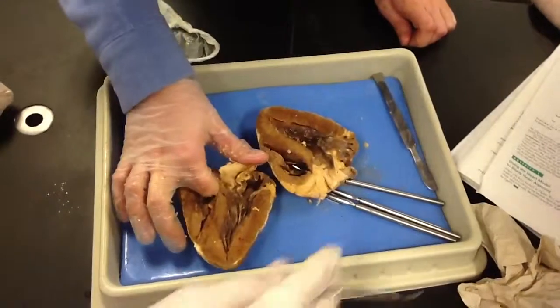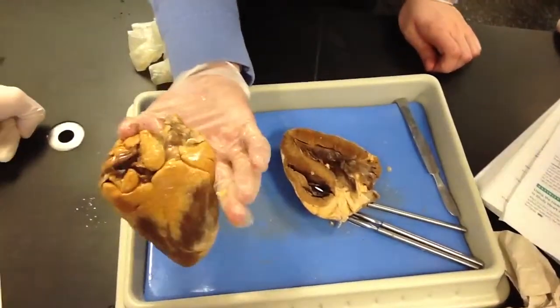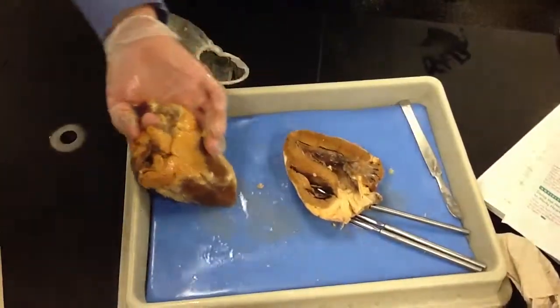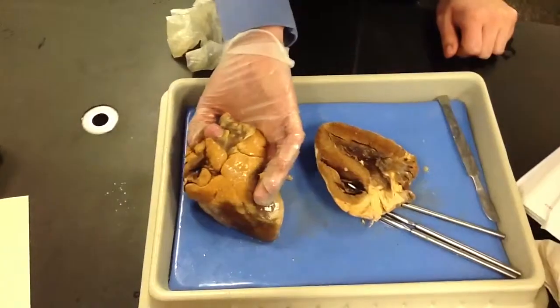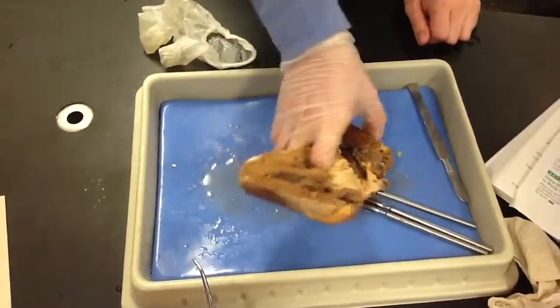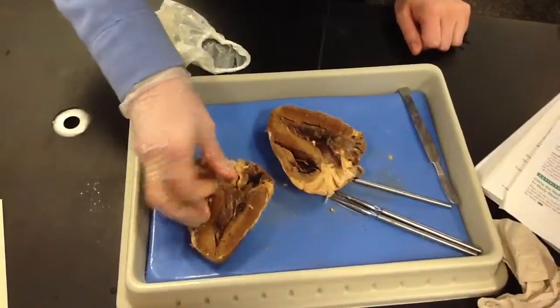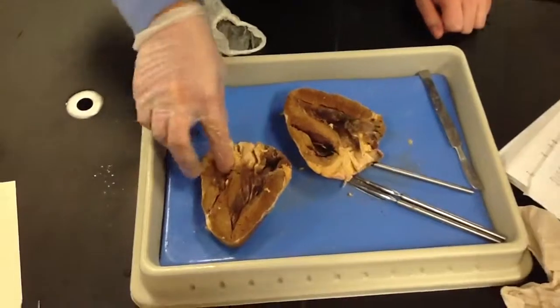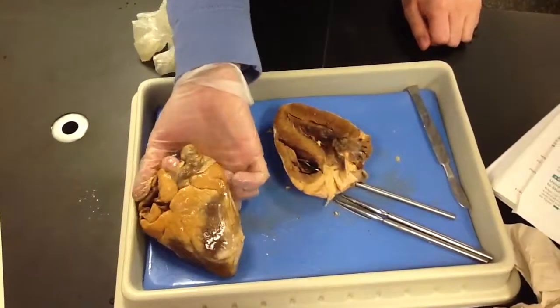Sorry, it took me a second. But this is the anterior side, right? So this is your right side. So this right here is going to be your vena cava. The vena cava should be your posterior side. So posterior, anterior. I just had to see which ones were going where, because that's going to be your right atrium. So vena cava, posterior.